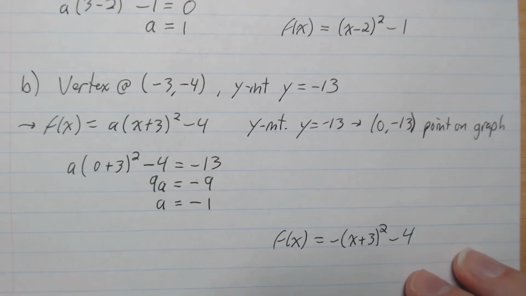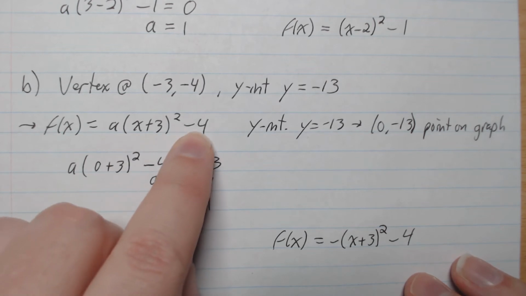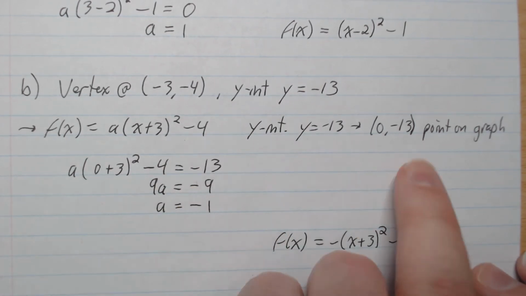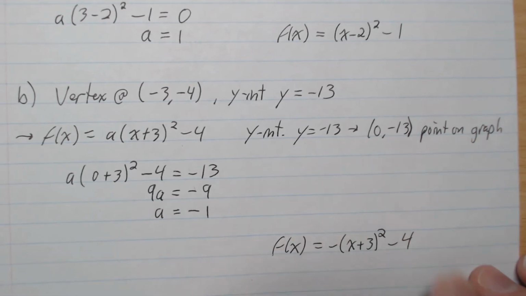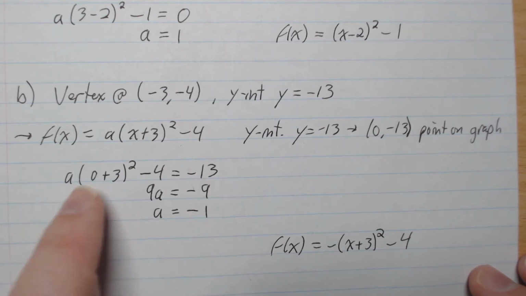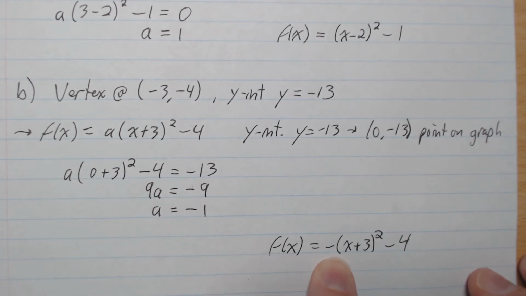B, vertex (-3, -4). So our function is a(x + 3)^2 - 4 like that. The y-intercept at -13 means (0, -13) is a point on the graph. We plug that in, x equals 0, y equals -13, and this gives us a equals -1, like that. So we have -(x + 3)^2 - 4 as our function.